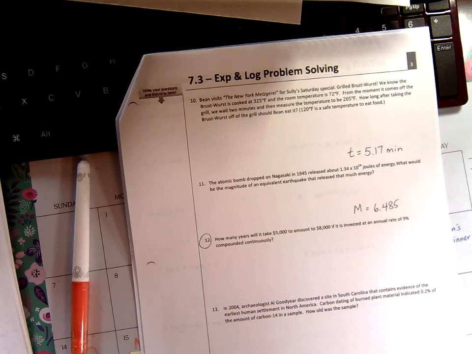But any of the ones that deal with atomic bombs and magnitudes and Newton's law of cooling, you do not have to do. So we'll be more specific when we get to those practice problems. But for this one: how many years will it take $5,000 to amount to $8,000 if it's invested at an annual rate of 9% compounded continuously?